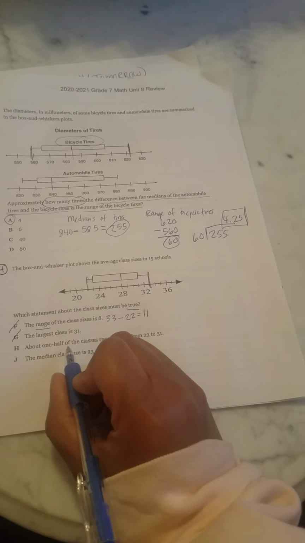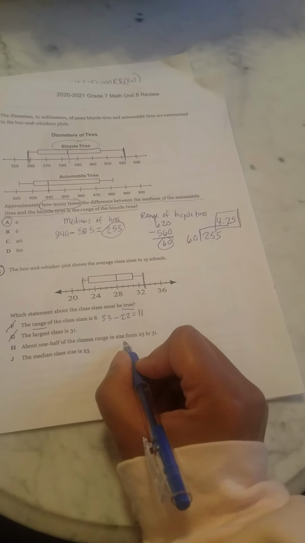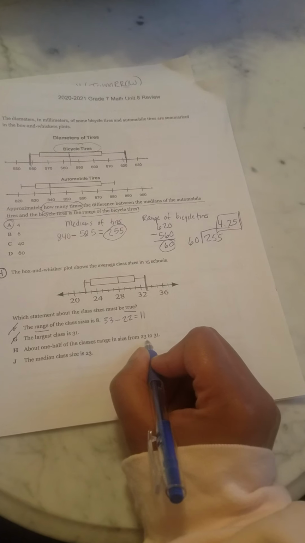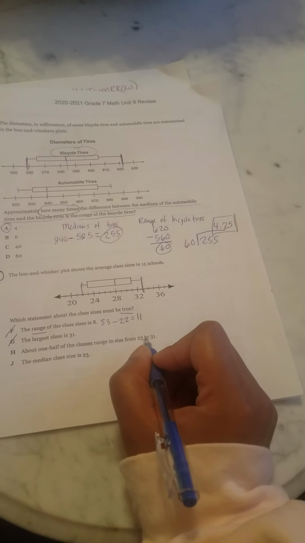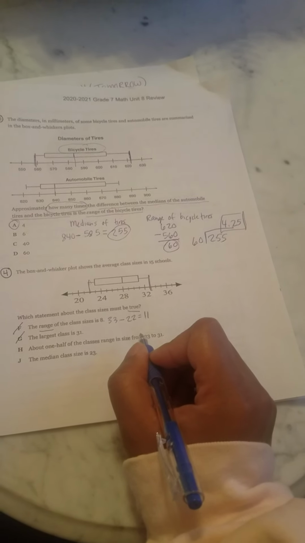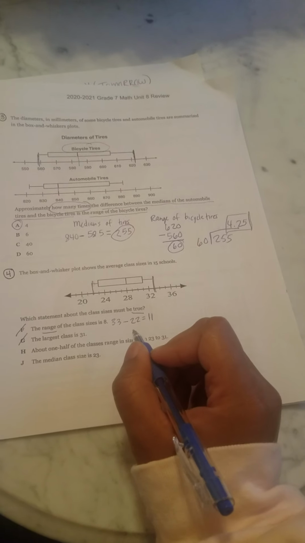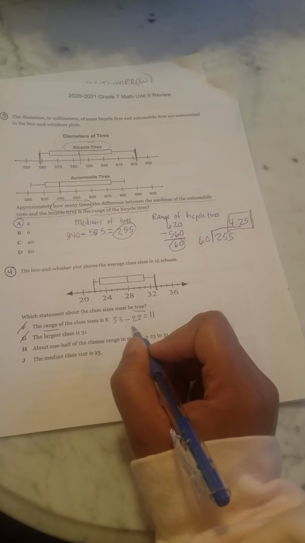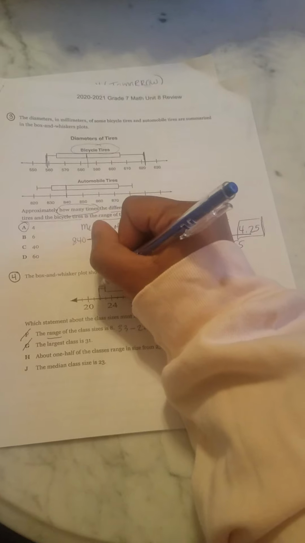H says that about 1/2 of the classes range in size from 23 to 31. Okay, that's where our percentages come in handy. Remember, in the beginning I talked about each quartile being 25%. So I'm going to label that.